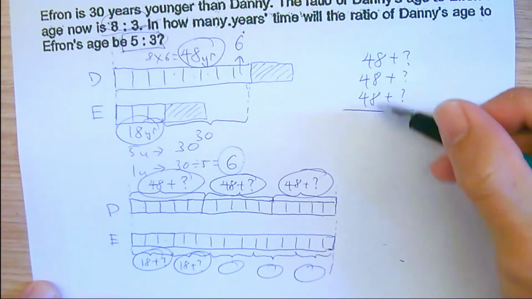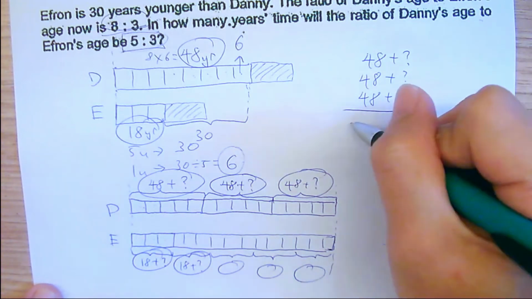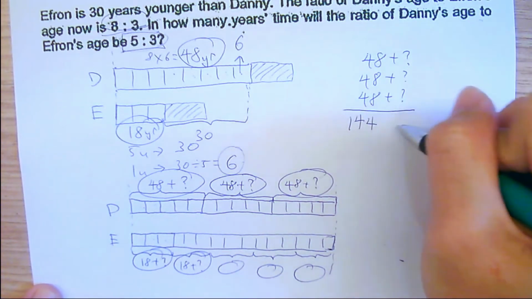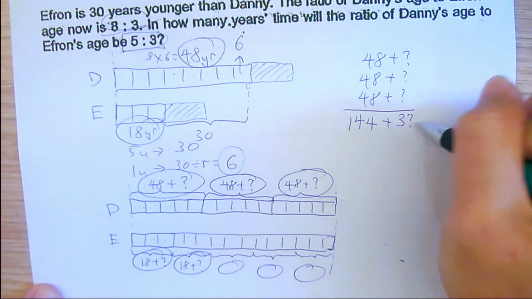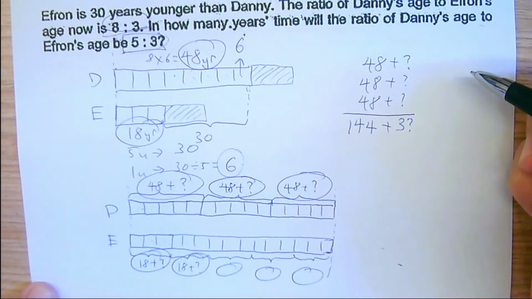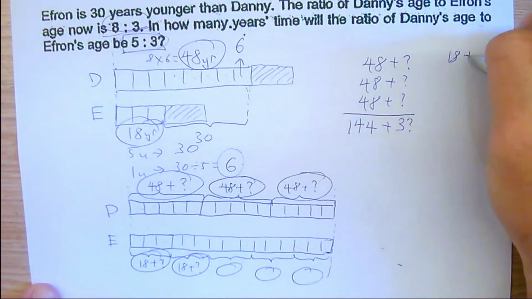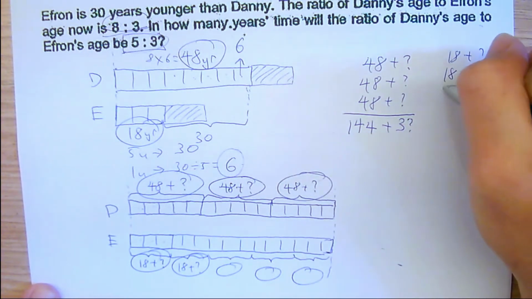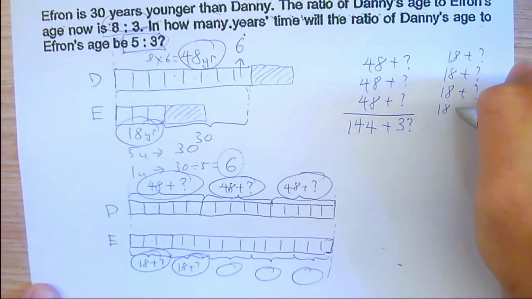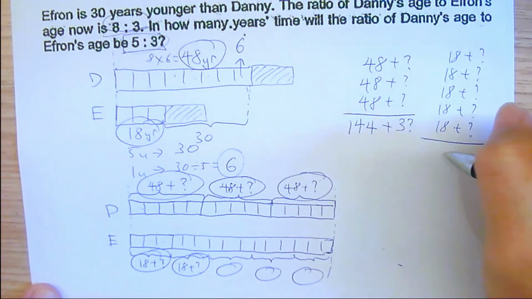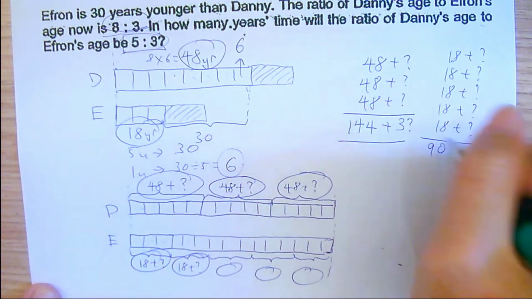What would that give us? If you throw this inside your calculator, this will give us 144 plus 3 sets of question mark. How about for Efron? It will be 18 plus question mark, 18 plus question mark, 18 plus question mark, 18 plus question mark, 18 plus question mark. If you throw it inside the calculator, this will give you 90 plus 5 sets of question mark. And this is the same as this.